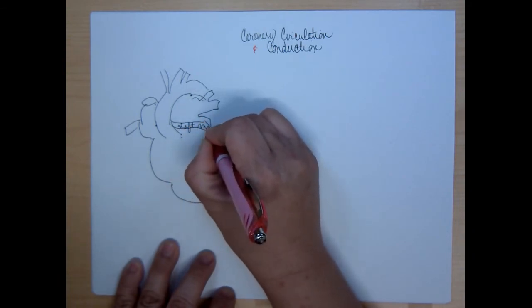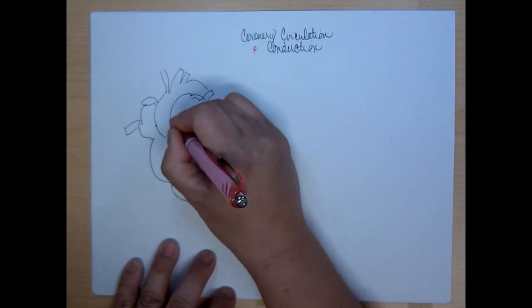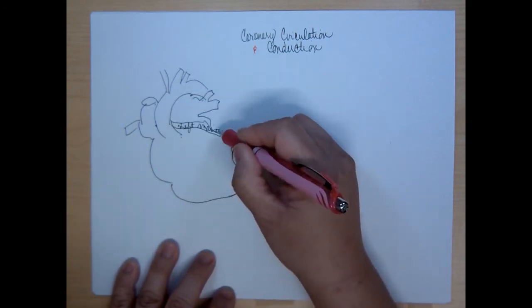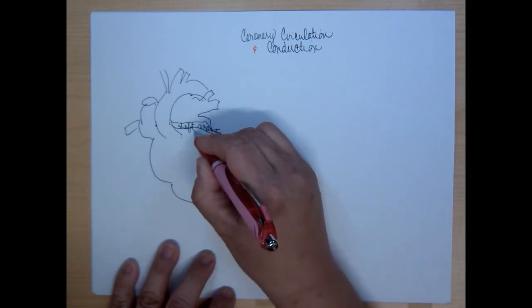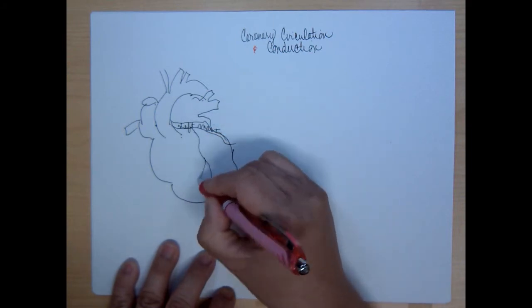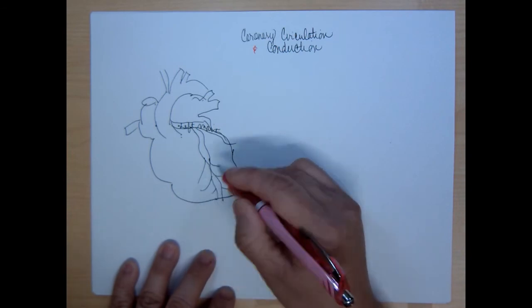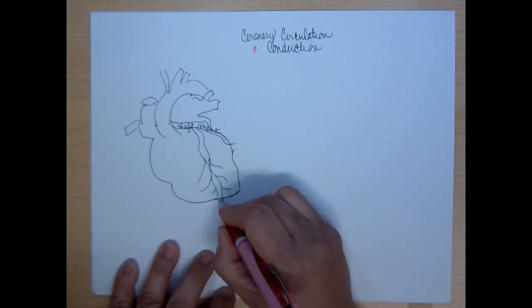The idea that I told you why it was important is that, at the very beginning, this is the main one that actually feeds the circumflex. It actually feeds all these little blood vessels coming down. And so here is the left anterior descending.